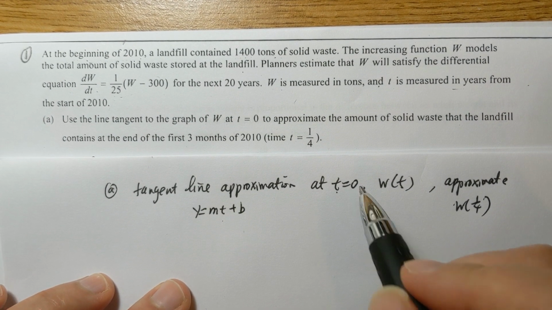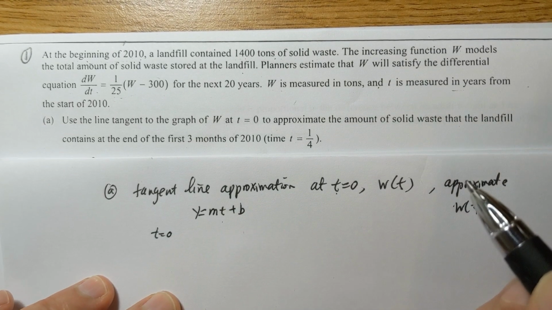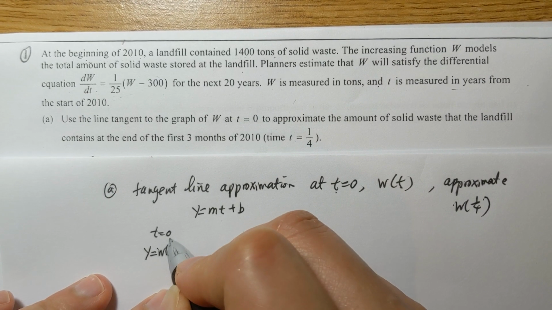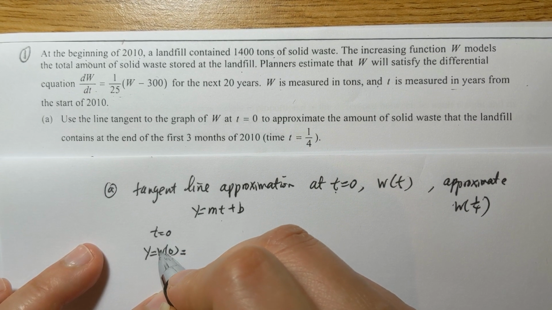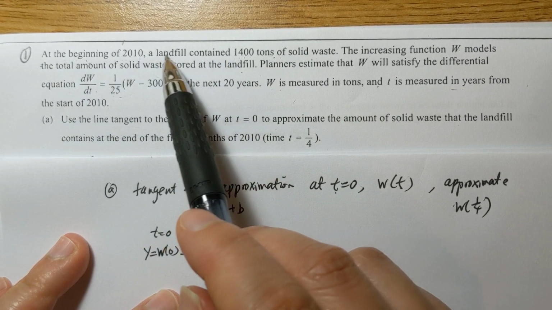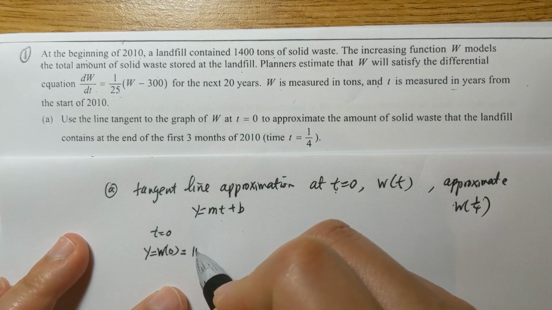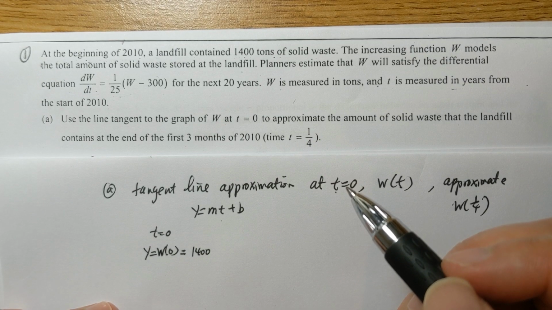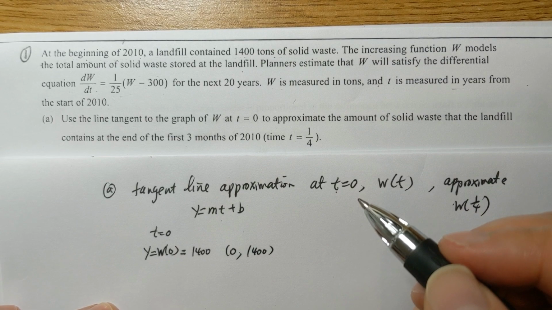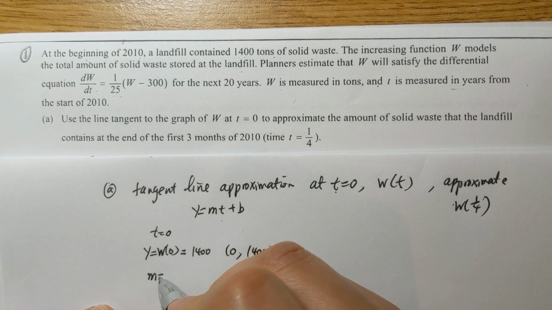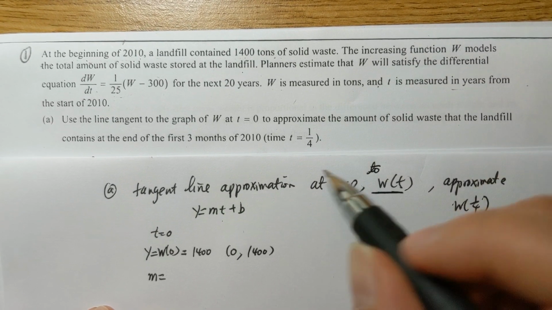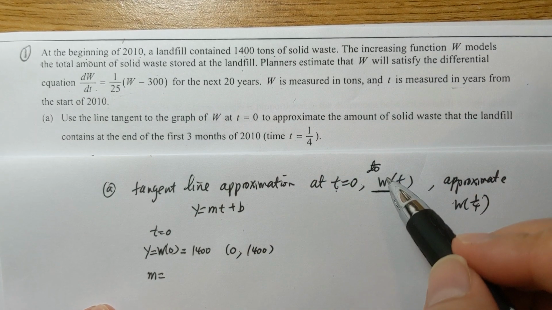So now we know that t equal to 0, so y equal to W of 0 at the same time. So what is W of 0? Let's take a look at the beginning of the question. It says over here there are 1,400 tons. So we get the point (0, 1,400). We need to find m, because it's the slope of the tangent to the graph of W.